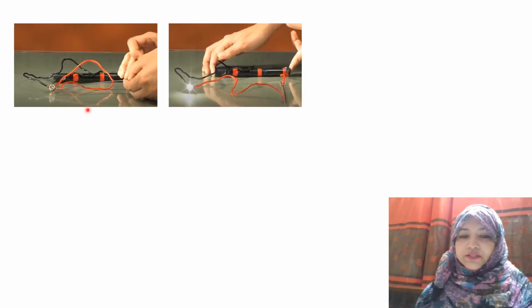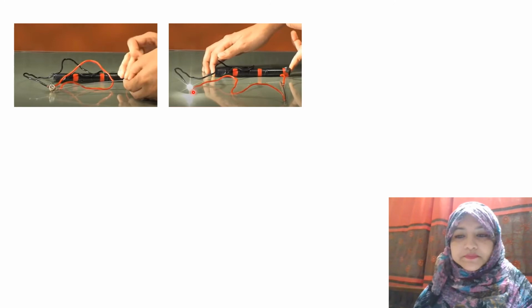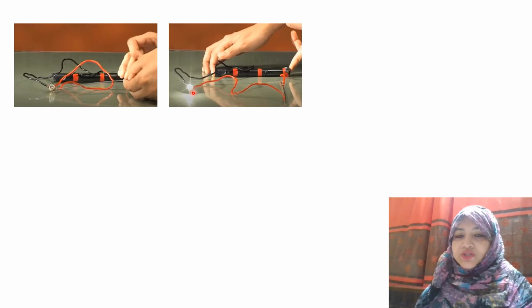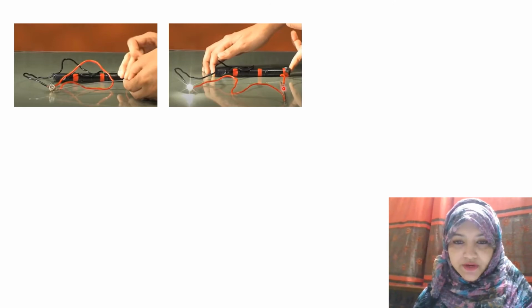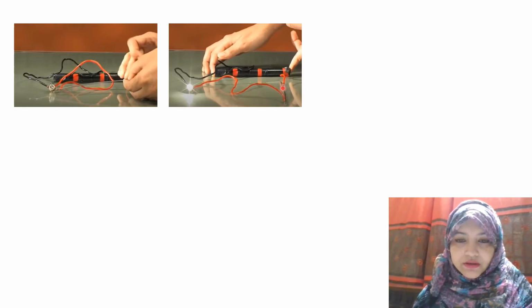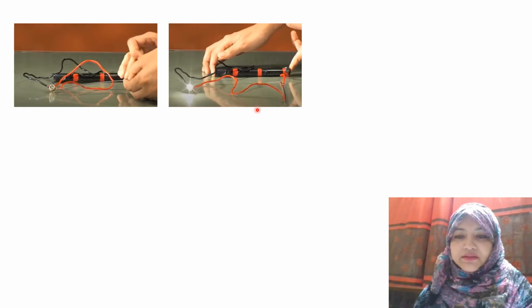And what we see now, look at this picture. From this picture, you can see easily that the bulb glows. Okay, the bulb lights, and it means that the iron rod is a good conductor of electricity. This is the position of the iron rod. And it means that iron is a good conductor of electricity.